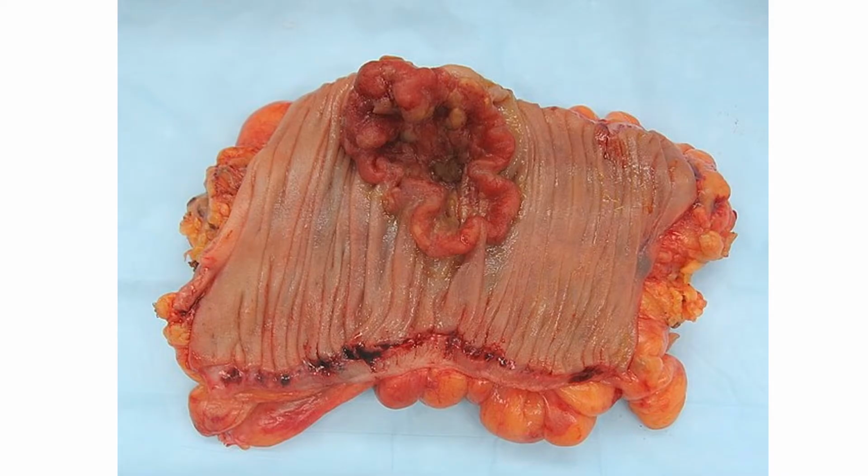The next one is colon adenocarcinoma or colon carcinoma. Again, this is also a tumor, right? An ulcerating tumor, and you can see there is a base which is necrotic and dirty with areas of hemorrhage and necrosis. And again, the margin is what we call elevated or rolling.